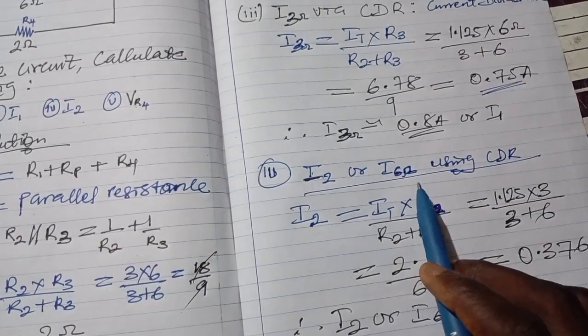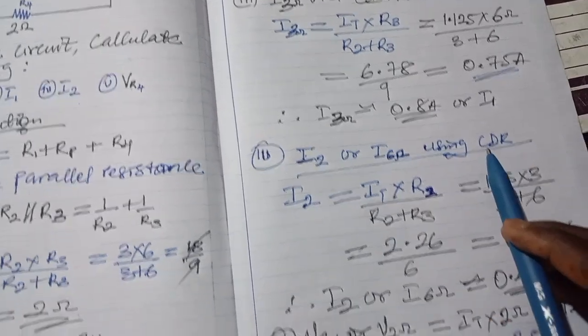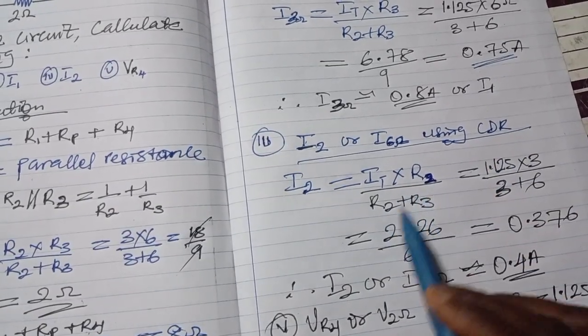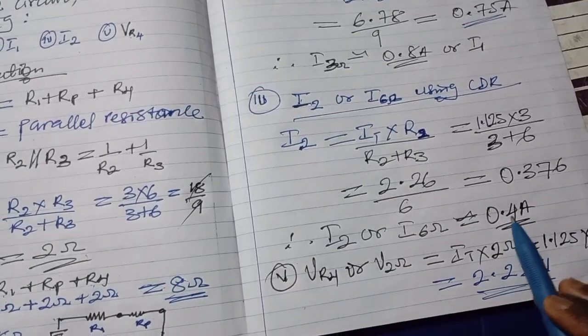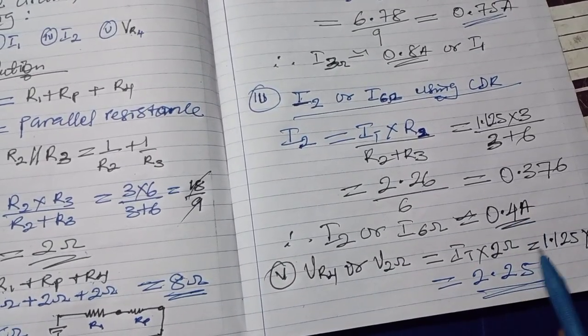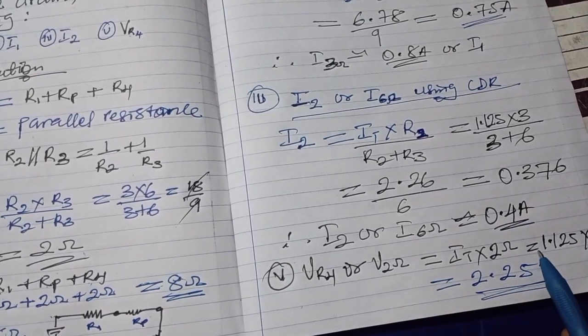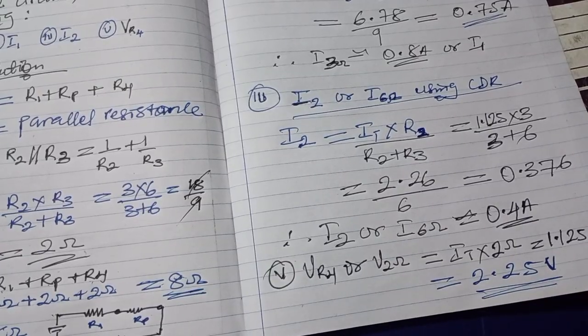Now I2 or I6 ohm using CDR also, you have IT times R2 divided by R2 plus R3. You find your current as approximately 0.4 ampere. Then this is your voltage drop, or potential difference, across R4.